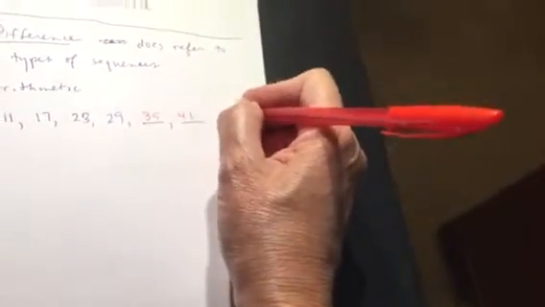What would you write? 35, 41, and then 47. And if I look, I got plus 6, plus 6, plus 6, because I wrote it that way.